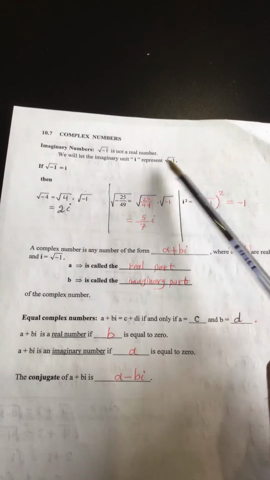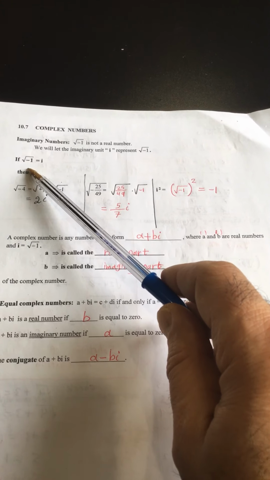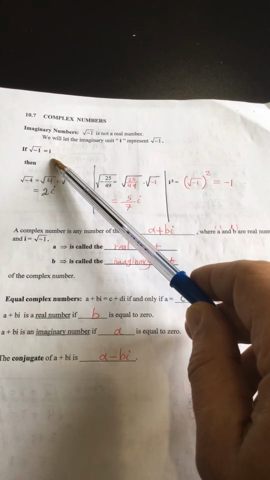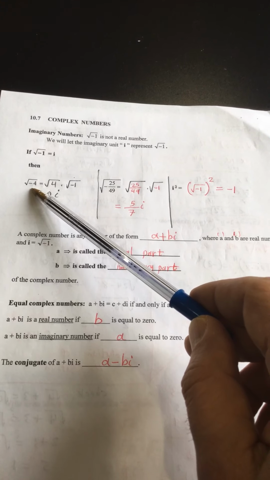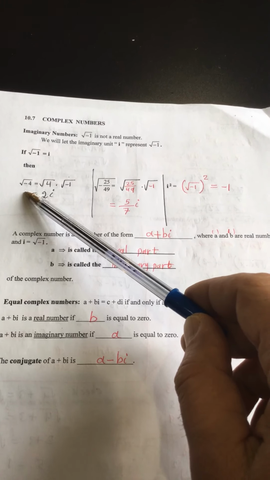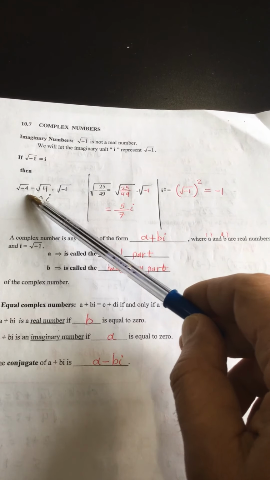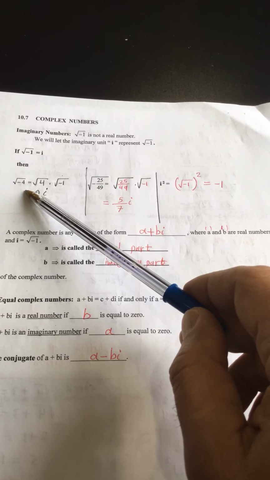So if square root of -1 equals i, then to simplify square root of -4, we can rewrite this by the properties of radicals.